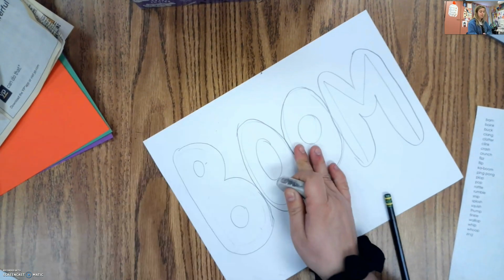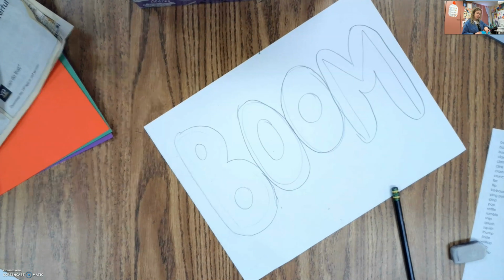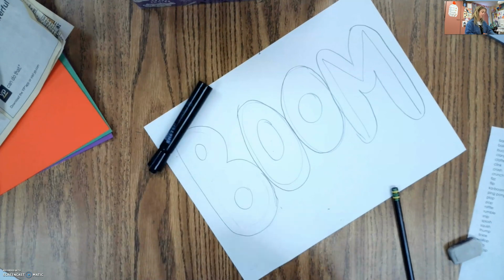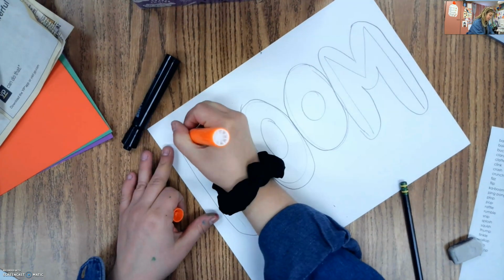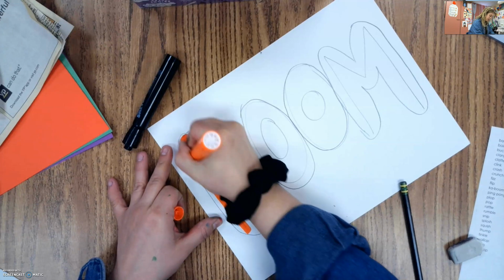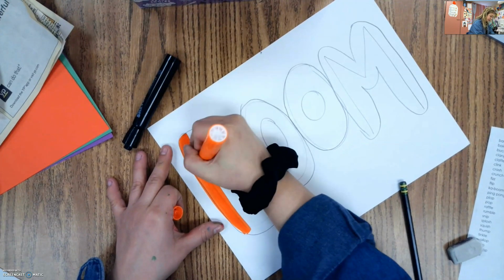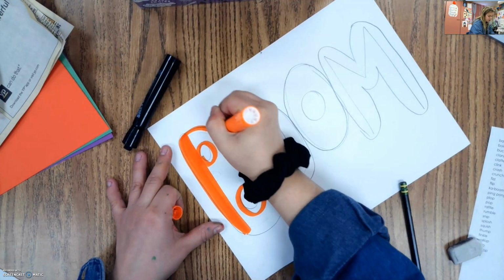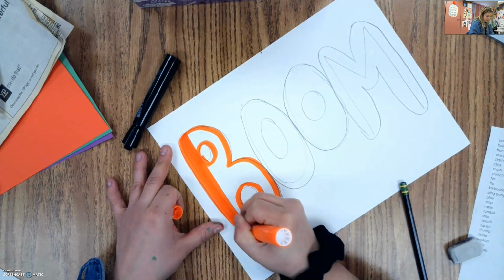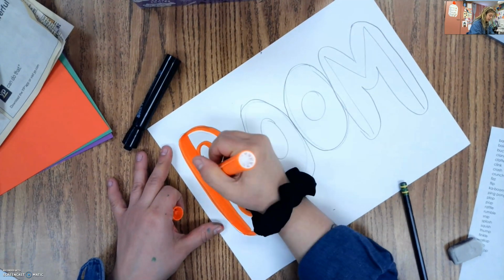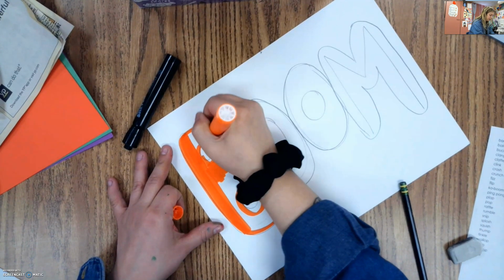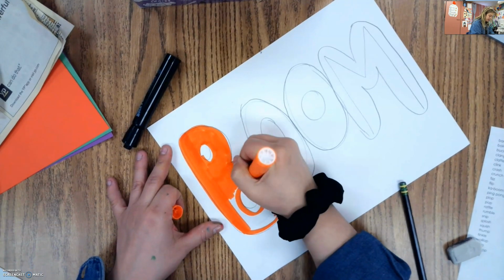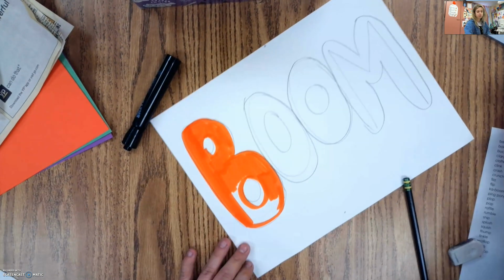So I would grab out my orange marker, and I'm going to want my black marker for an outline. But I would start filling this in with orange. If you chose to do not the secondary colors, but the primary colors, you would be using red or blue or yellow. So I'm going to get this all colored in, and then we're going to grab our black marker to add an outline to all of this. So I'm going to go through and get these colored in, and then we'll move on to our next step.